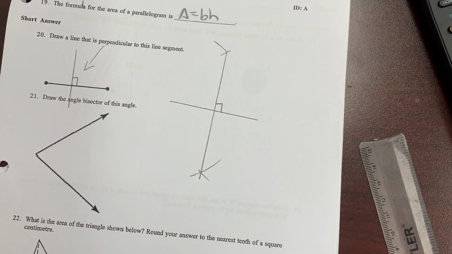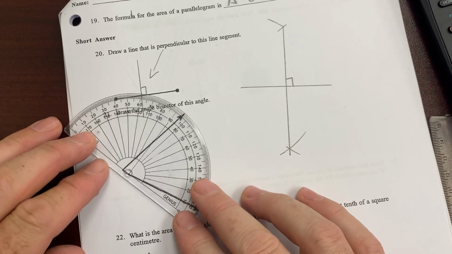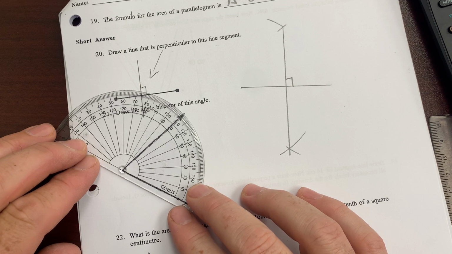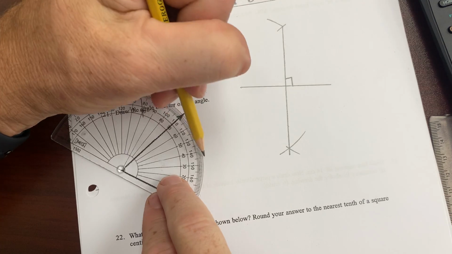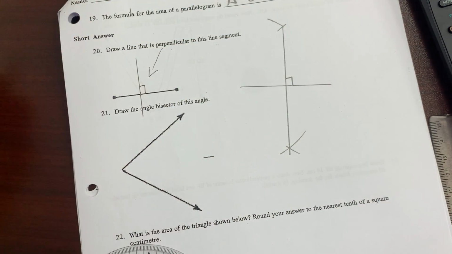Draw an angle bisector in this angle. Again, the two methods: throw on your protractor, measure it, cut that in half. Okay, so it says it's 70, so it's going to be at 35. Mark that there. Now we'll also show the second one.